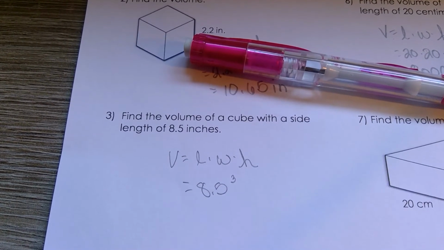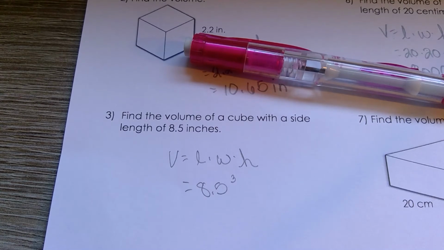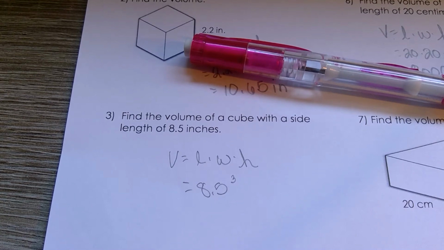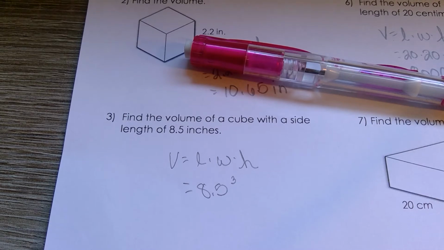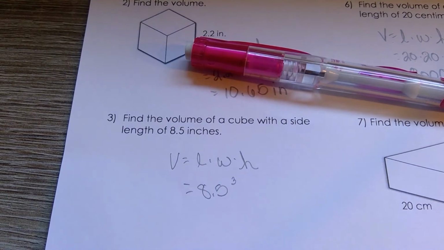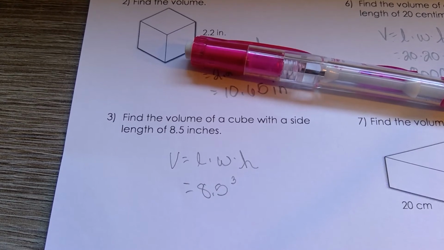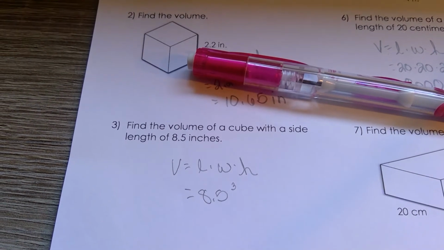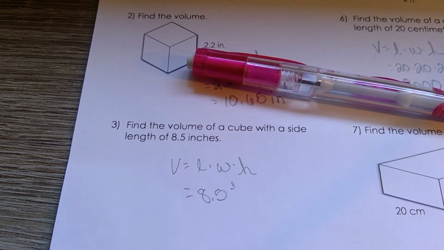So let's wake my phone up here. Oh, it's talking to me already. Okay. And we'll do 8 5/10 and multiply it to itself 3 times.